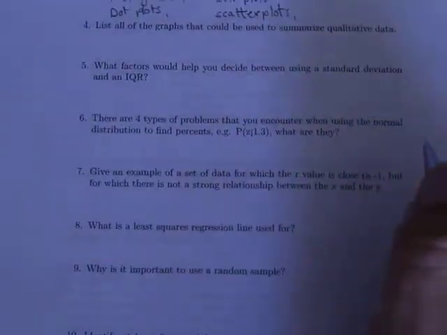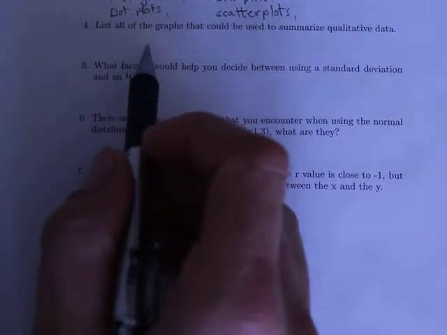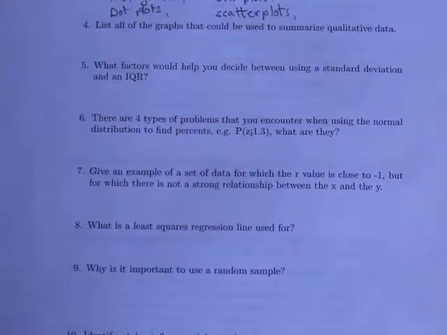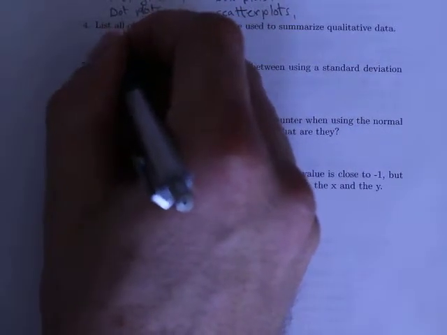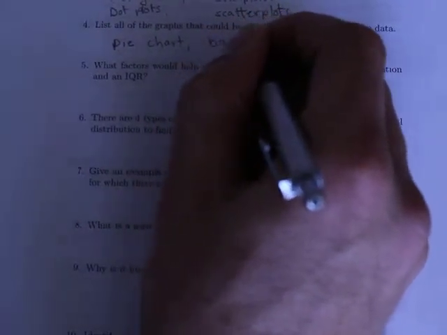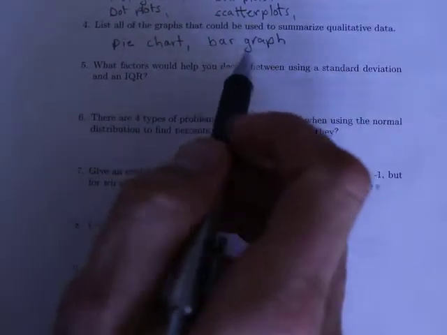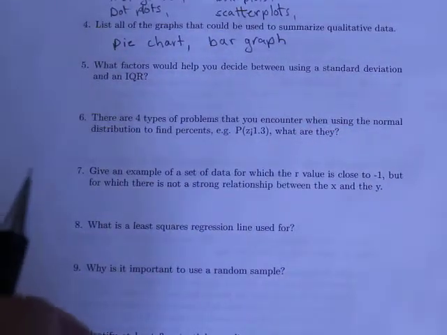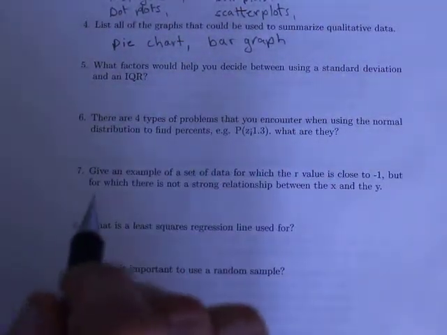Alright, taking a look at question 4 here. We want to list all the graphs that can be used to summarize qualitative data. This one's extremely difficult. I think the only one we have used is a pie chart. Although another one that we have not talked about is called a bar graph. It's kind of like a histogram, except you just use the categories instead of the box widths. And that would be it on that one.